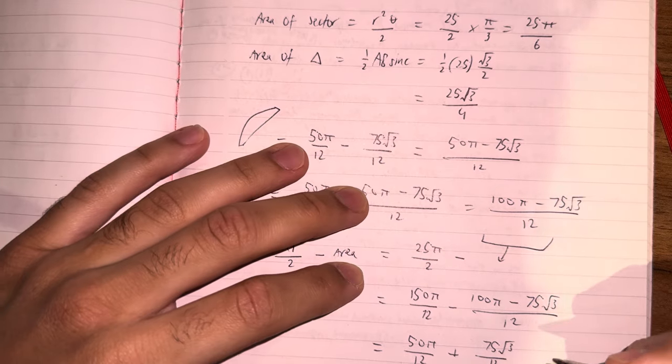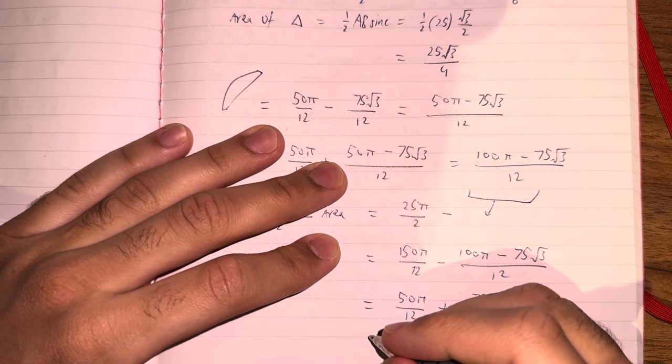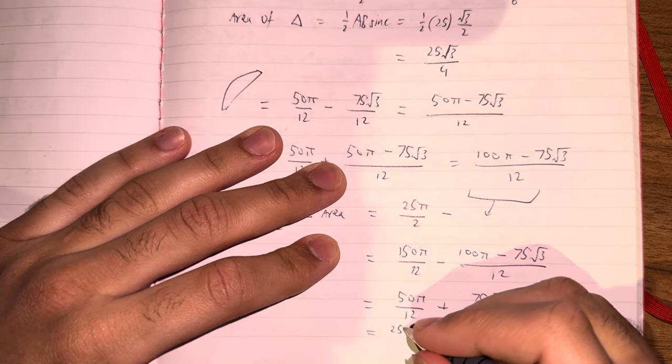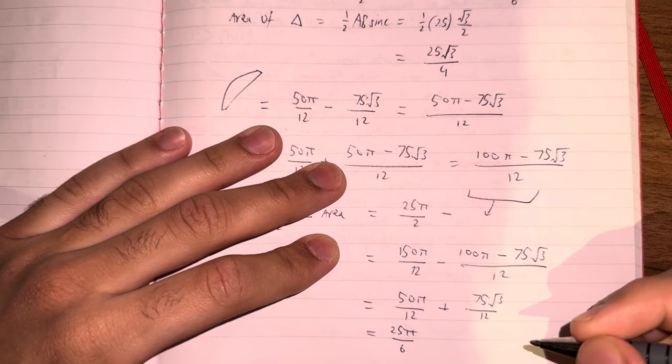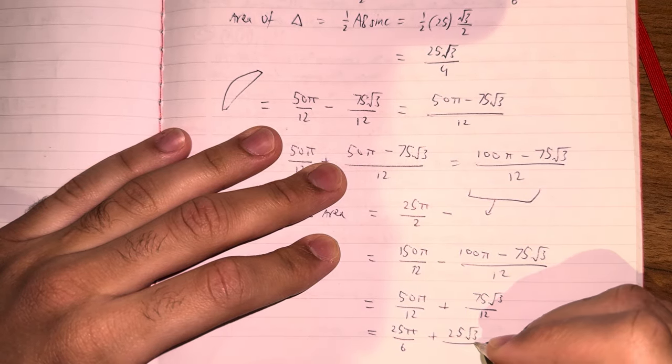And we can simplify this. This one we can divide the top and bottom by 2, so that's equal to 25 pi over 6. And this one, top and bottom, we can divide by 3, so plus 25 root 3 over 4.